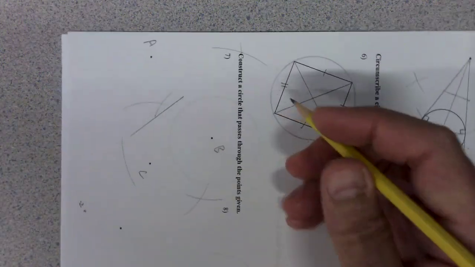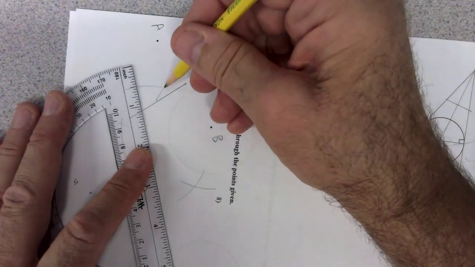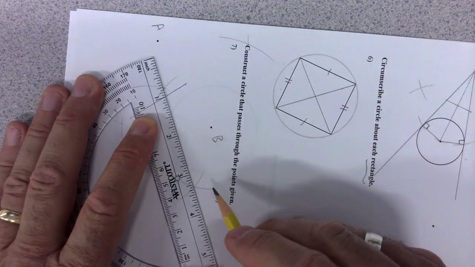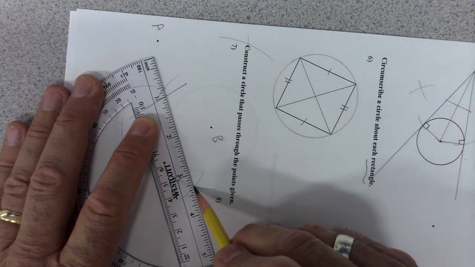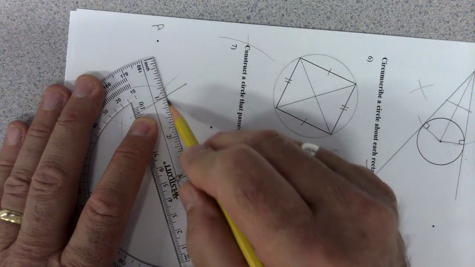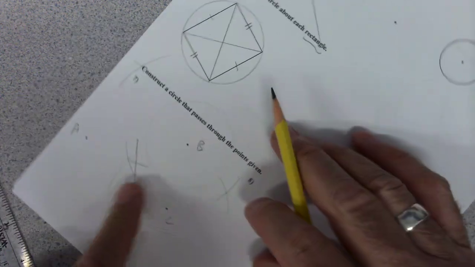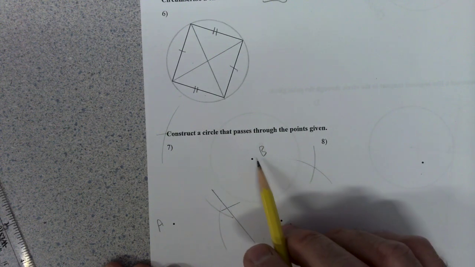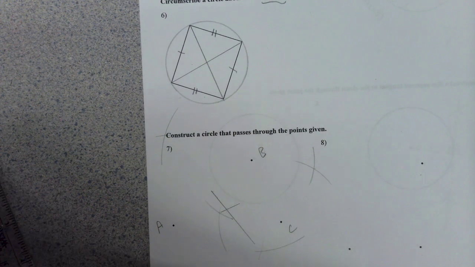And I just connect them. I don't really need to connect these two. I just need to show where it intersects, and that looks like a good intersection here, where it intersects with that right there. That is the center of the circle that also has those on the circle.